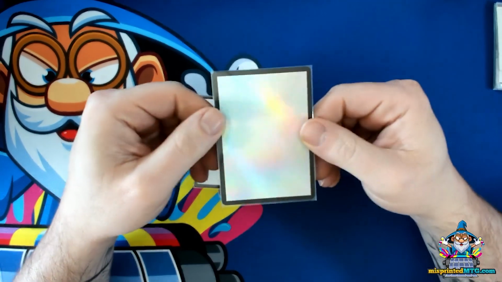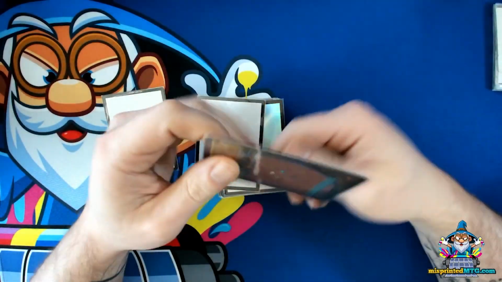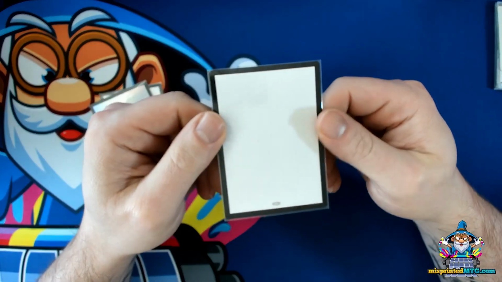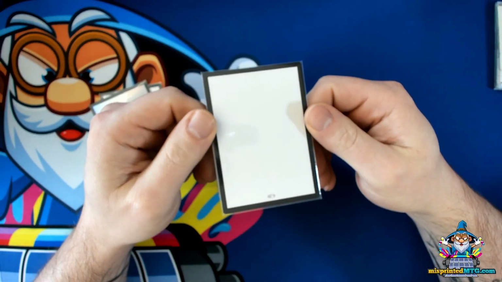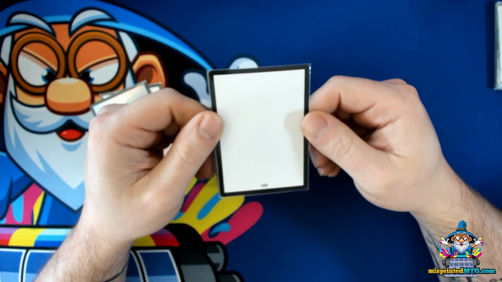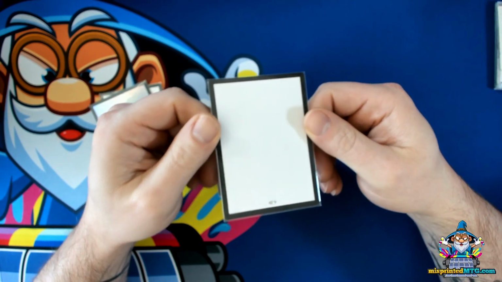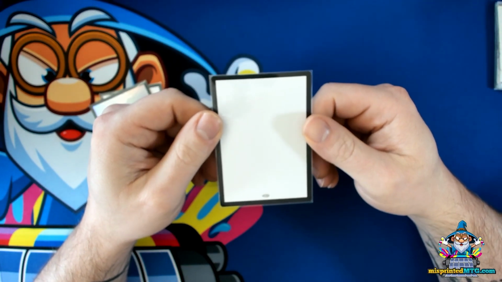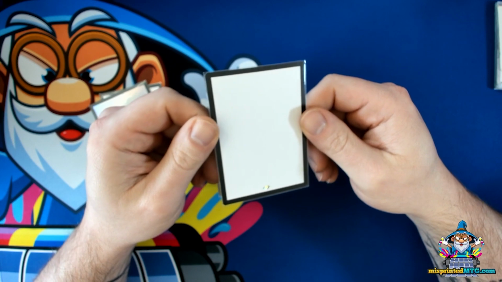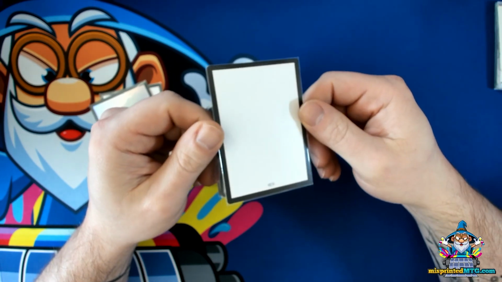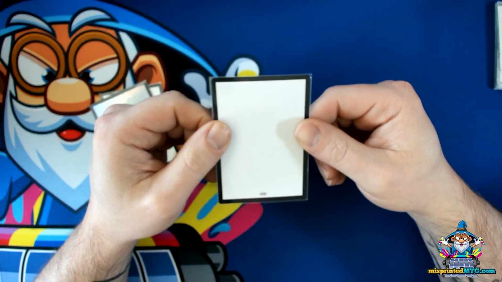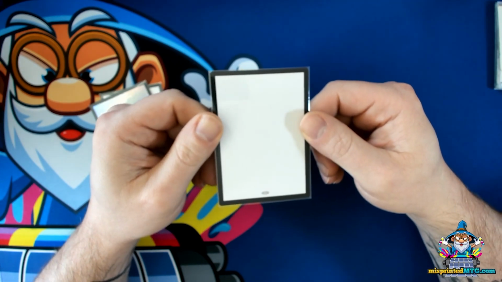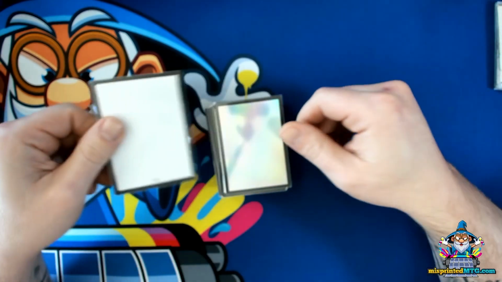It, of course, comes in foil as well. Standard Magic back. And the non-foil version has a holo stamp. Interestingly enough, the non-foil version with a holo stamp is fairly new as far as fillers are concerned. The foil version with a holo stamp has been around for a little while, but the non-foil version with a holo stamp has only popped up within like the last half a year or so. So these are actually rarer than the foil versions with the holo stamp.